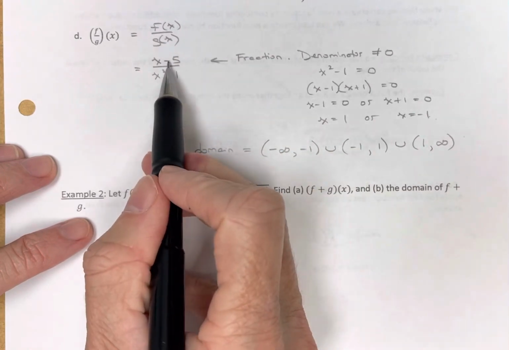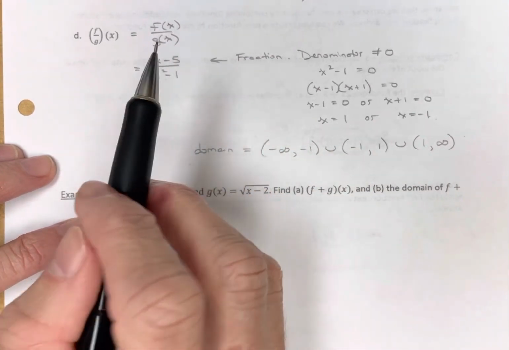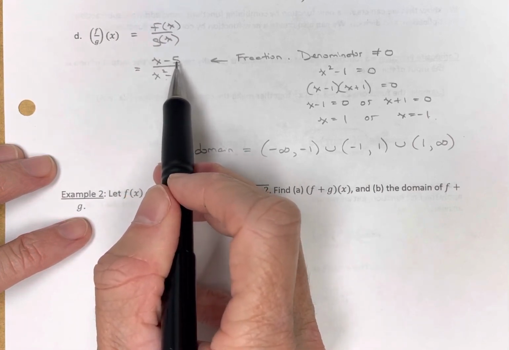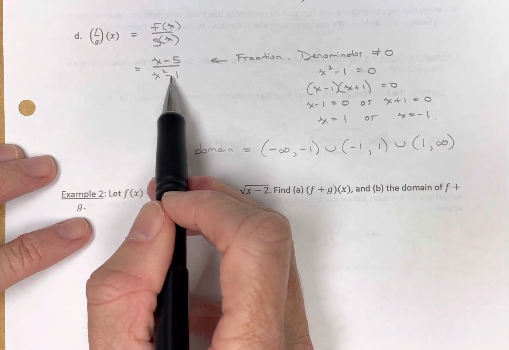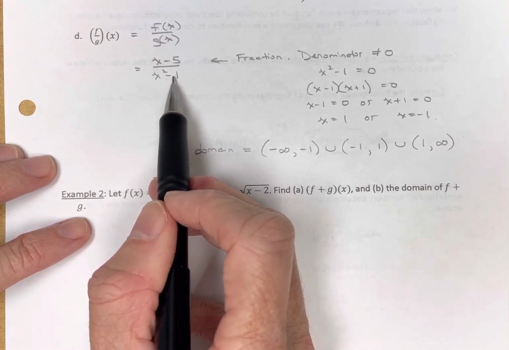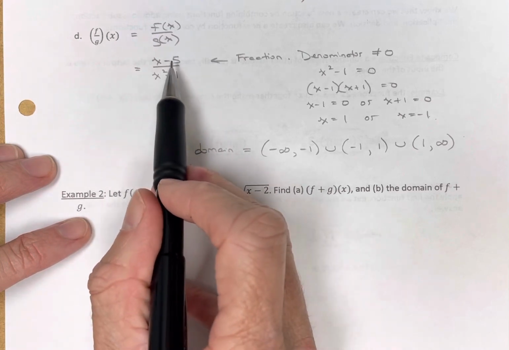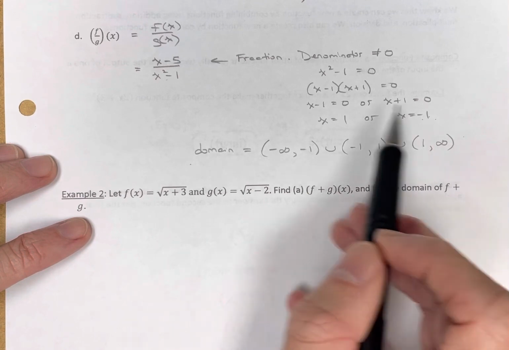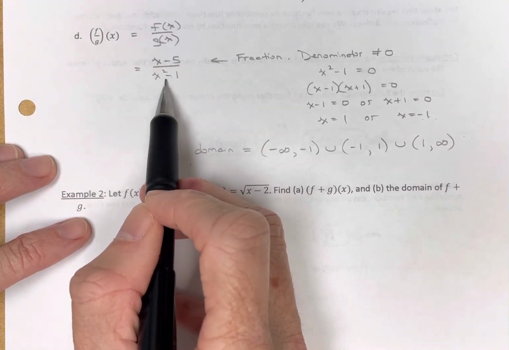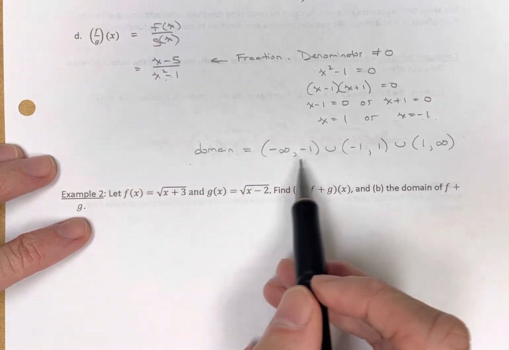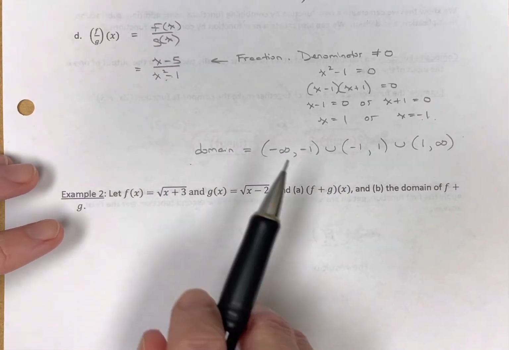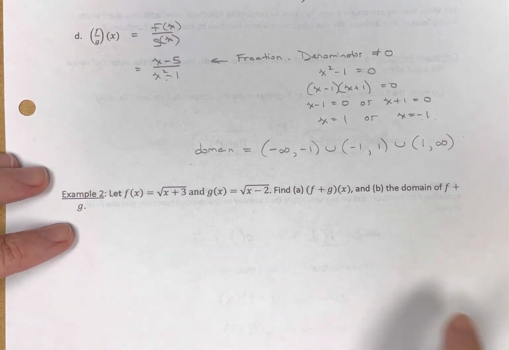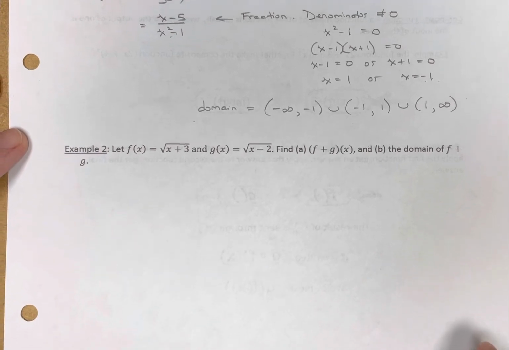Now notice, again, I want to point out, by itself, the domain of the f function was all real numbers. By itself, the domain of the g function was all real numbers. Once we divided them, the domain got restricted because 1 and negative 1 got taken out because they result in a zero denominator. And so we had to take the most restrictive domain, which is the intersection of all three of them. And we'll see intersection on this example 2, another way to look at it.